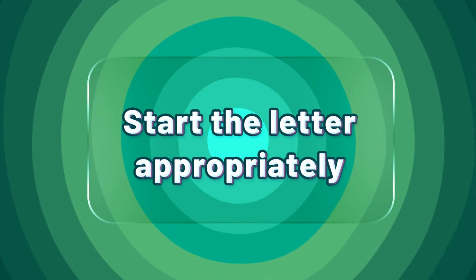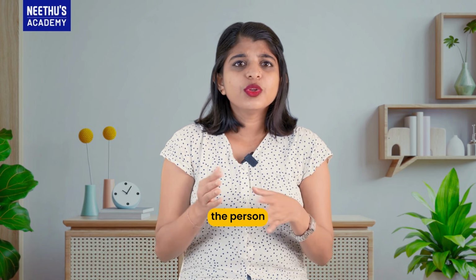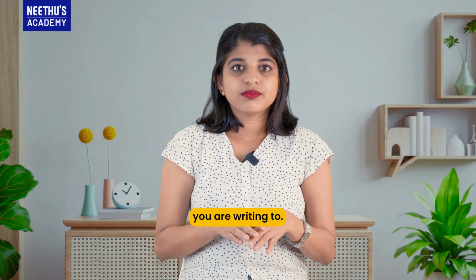Next, start the letter appropriately. Open a formal and semi-formal letter with a formal sentence and paragraph. Get down to business and say why you are writing. Don't try to be friendly as you don't know the person you are writing to.